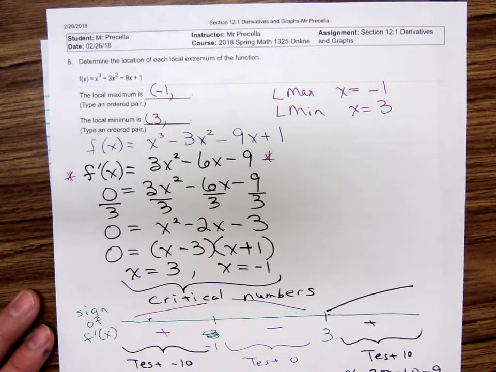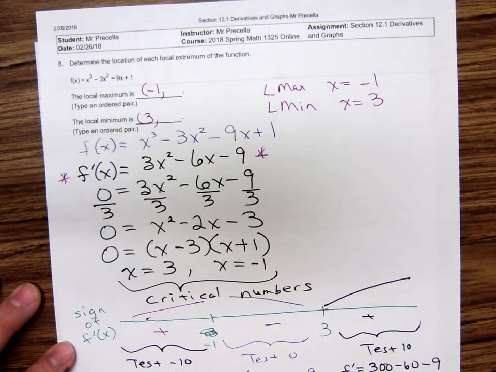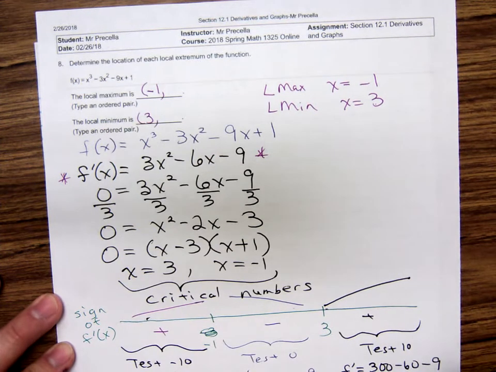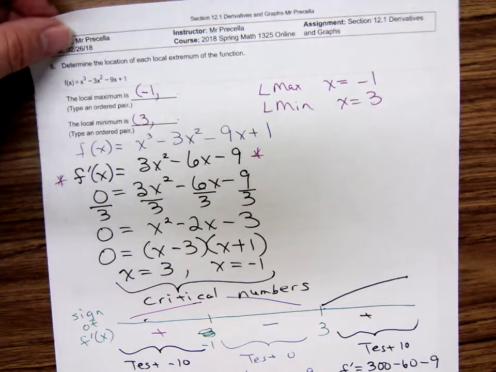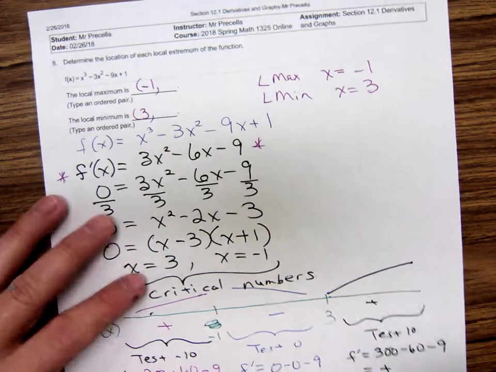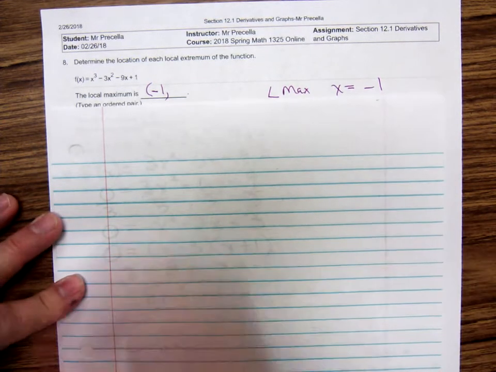Well, how do we get the second coordinate, that y-coordinate? We have to take the x value and plug it into what? That's right, plug it into the original function. So I'm going to take -1 and plug it into the original. Here's my scratch work. I'll just use scratch paper instead. Okay, so I'm going to plug -1 into the original function.